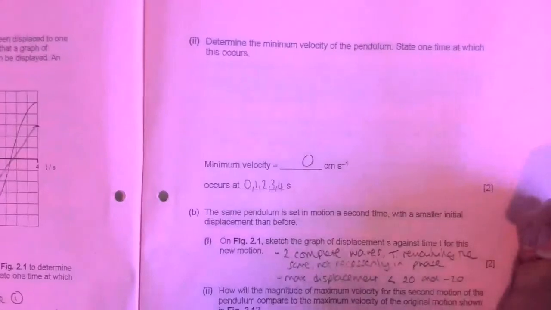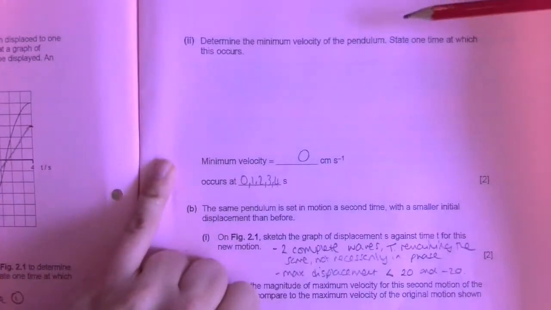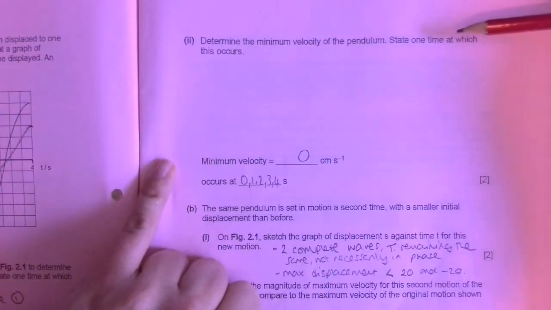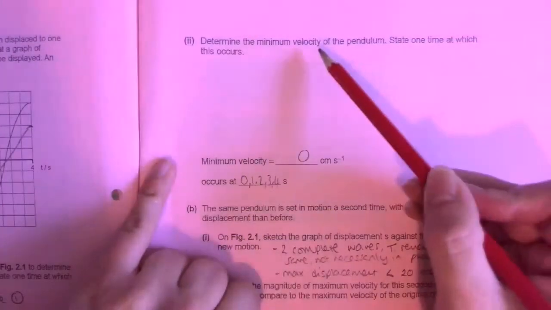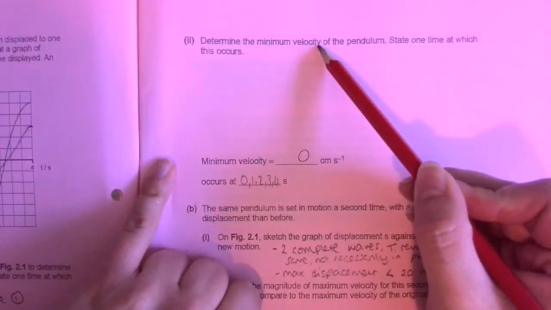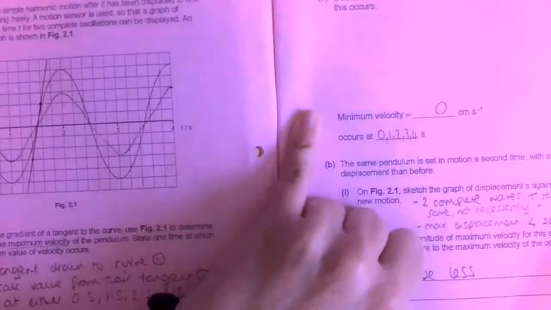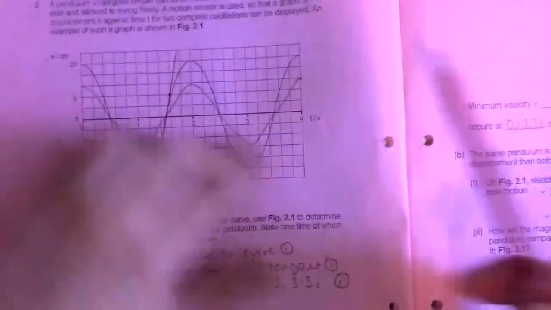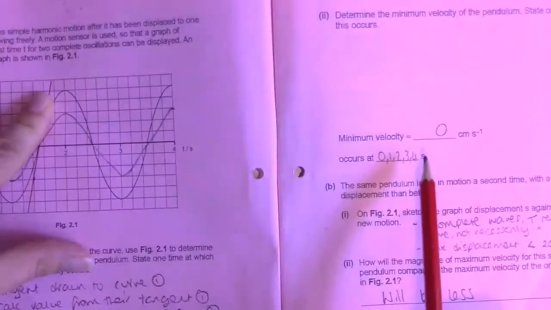Part 2. Determine the minimum velocity of the pendulum and state one time at which this occurs. So velocity is the gradient. Minimum gradient is going to be whenever it's horizontal. So that's why the minimum velocity is 0.